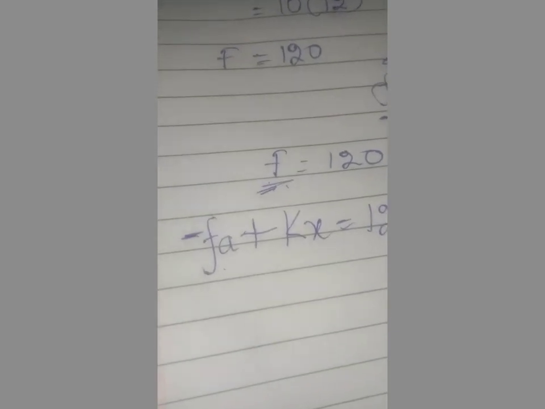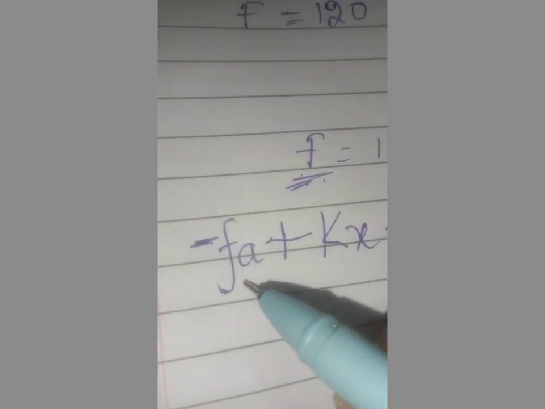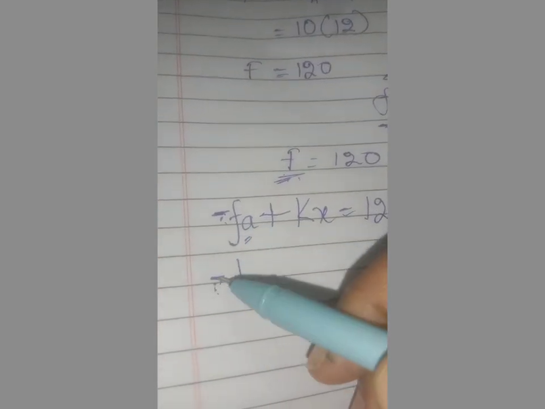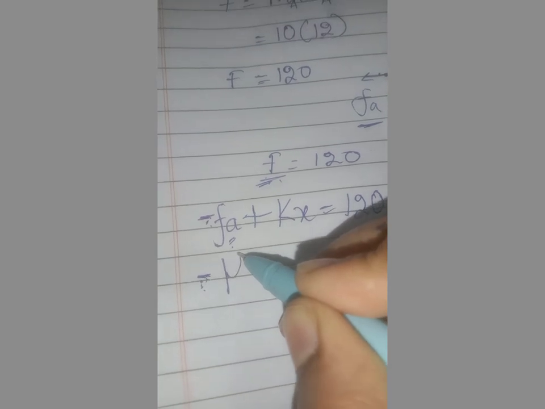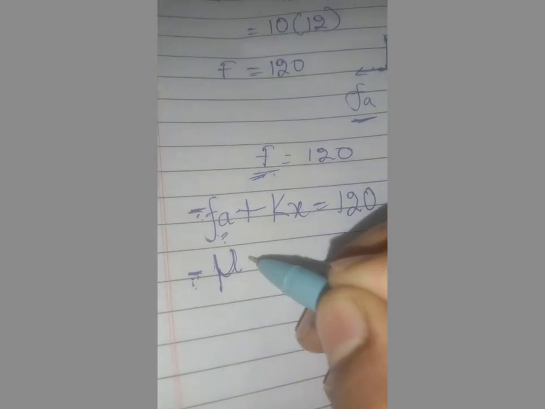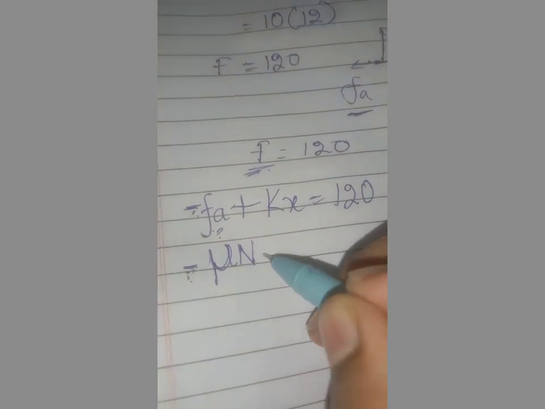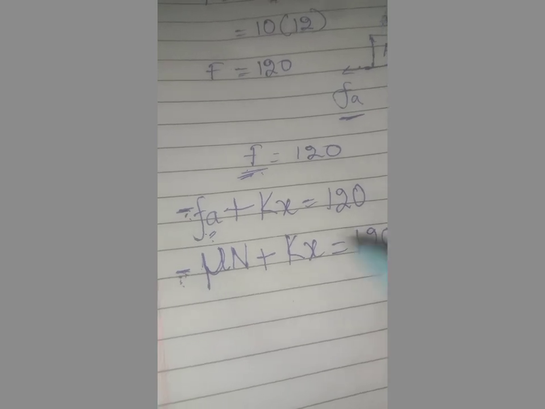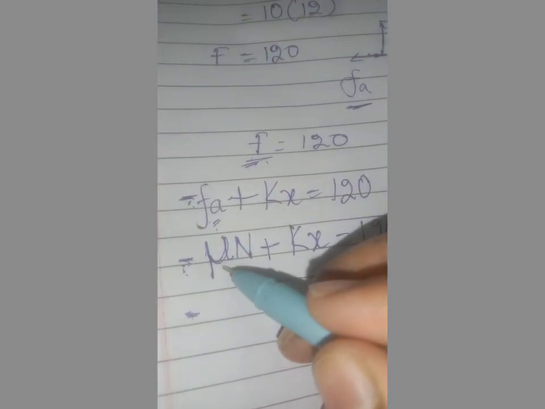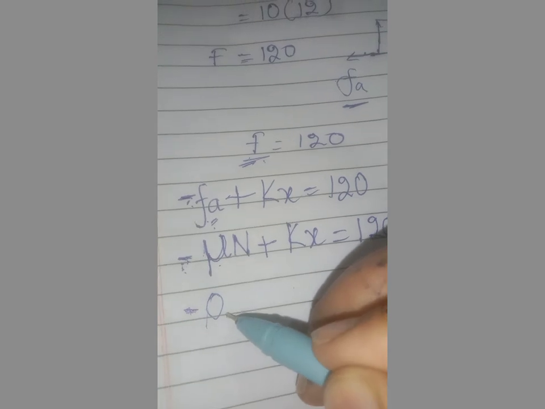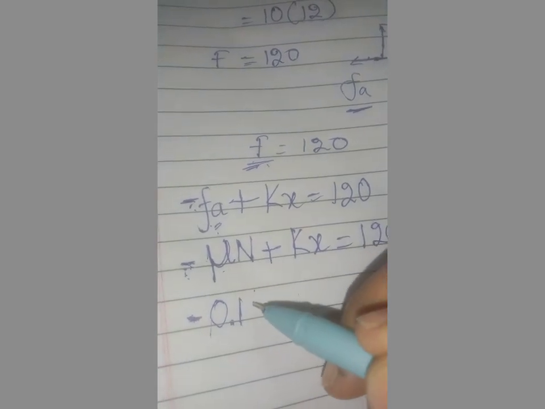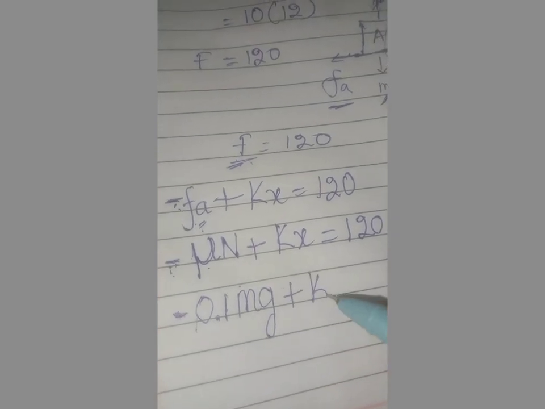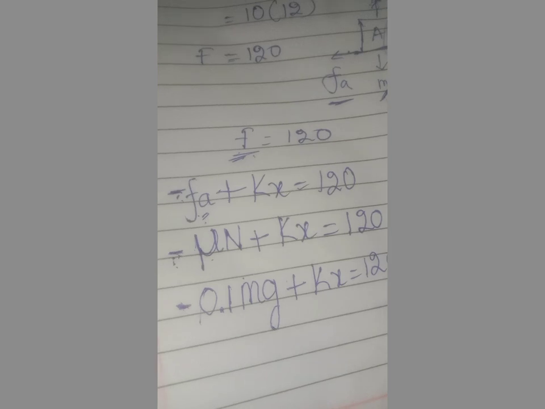Equal to 120. Now what's the formula of friction? It is mu N. So minus mu N plus kx is equal to 120. Now minus, the value of mu given is 0.1, and N, which is also mg, plus kx is equal to 120.